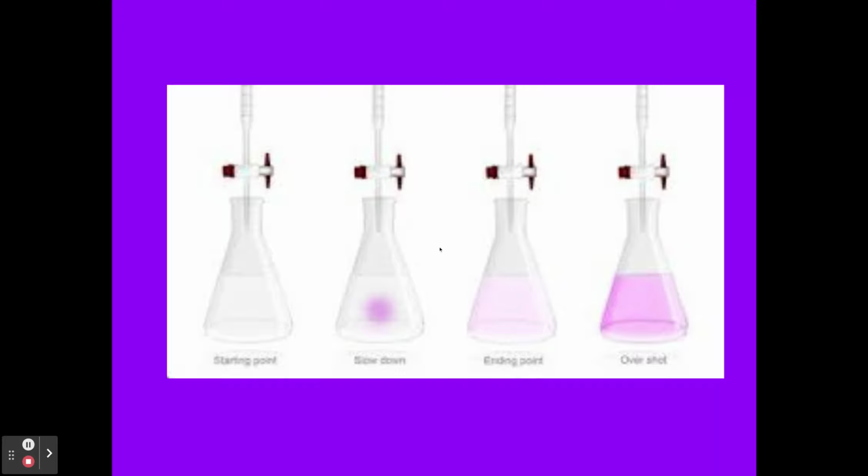And they will continue to add that until we get a slight color change, and that would be our end point. If the color gets too dark, we've put too much in. And so we will be able to measure the volume of the substance in the flask with the volume of the substance that we've added, and that will help us determine the concentration of the unknown.